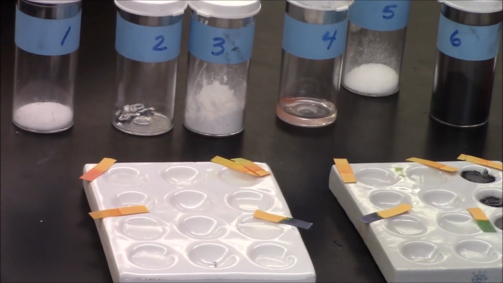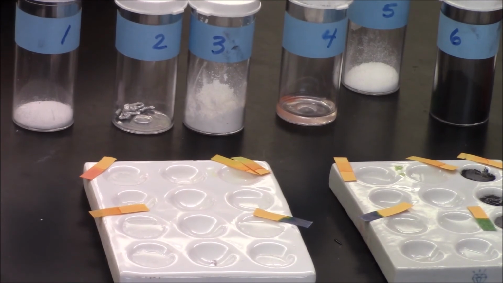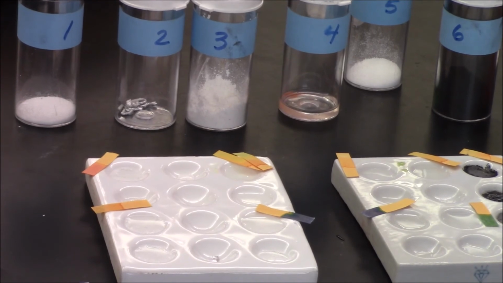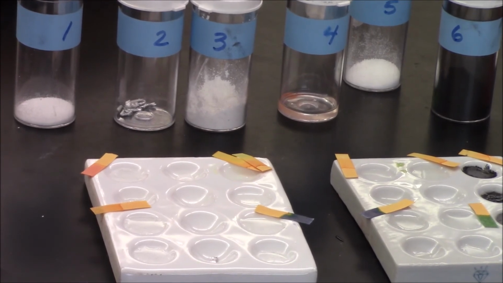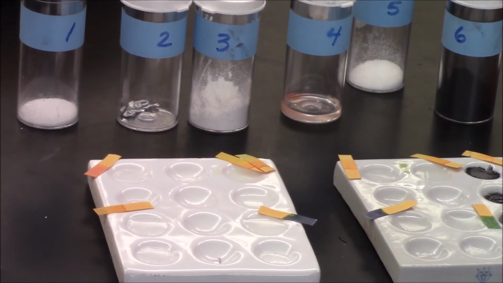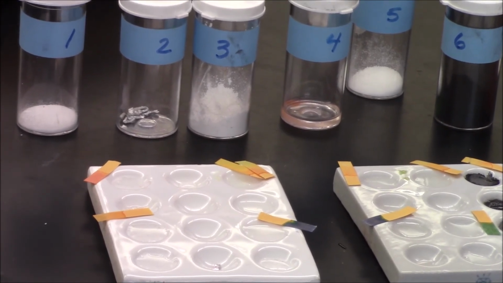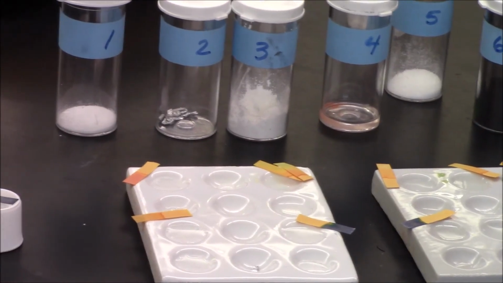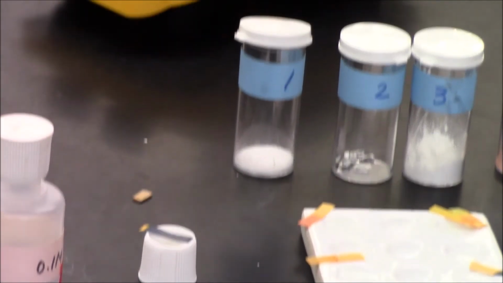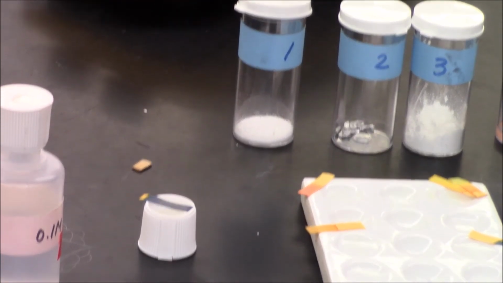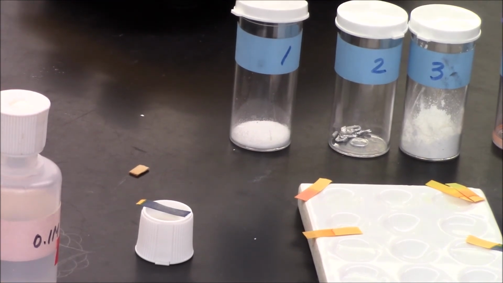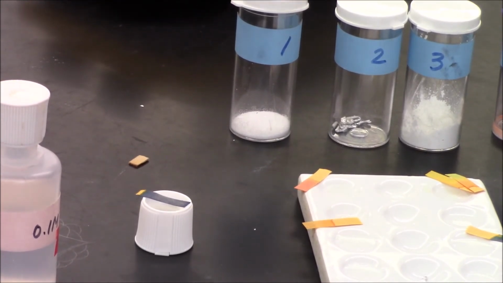Alrighty guys, I'm back. I've checked their solubility in the nonpolar solvent, and none of them were very soluble. Only number 4 was maybe slightly soluble. I also checked their reactivity with a base. Now a base looks like this, or my base alone, you can see there's a strip laying on top of the cap, is very blue. Alright, so that dark blue pH indicates that I have a base.